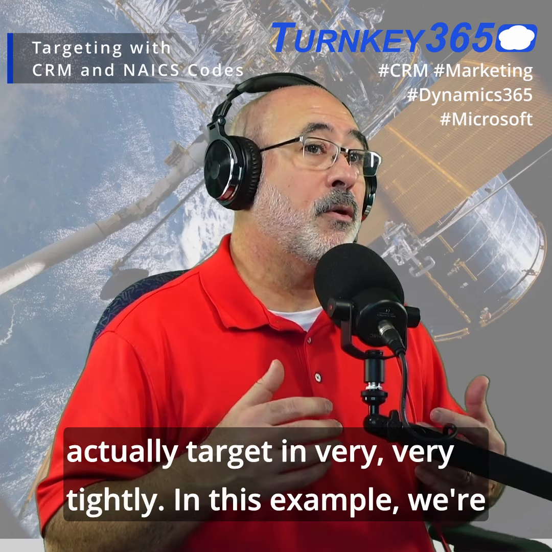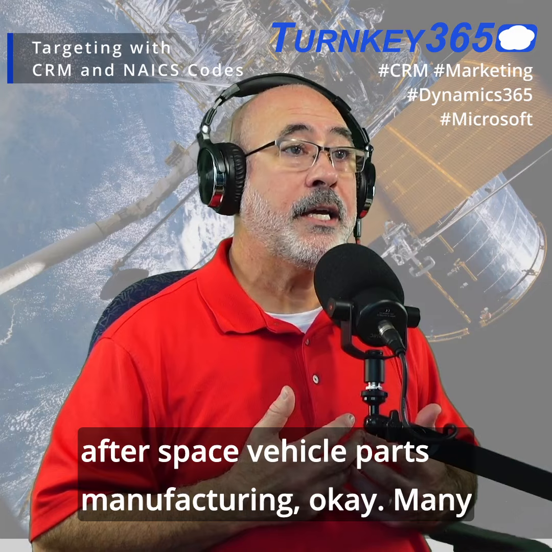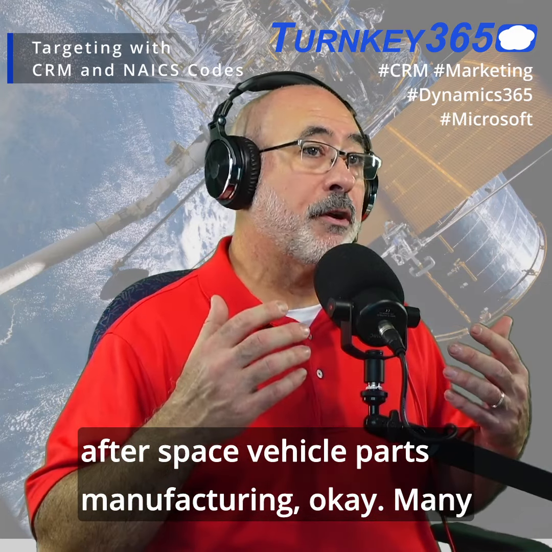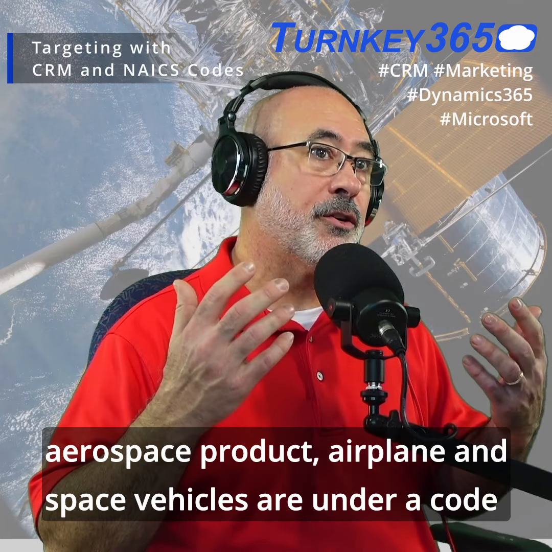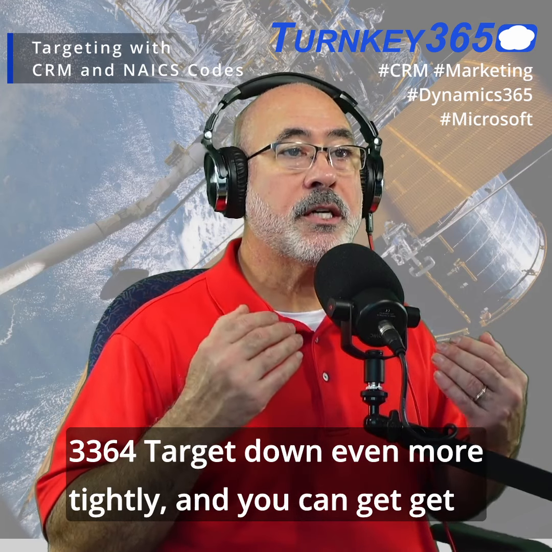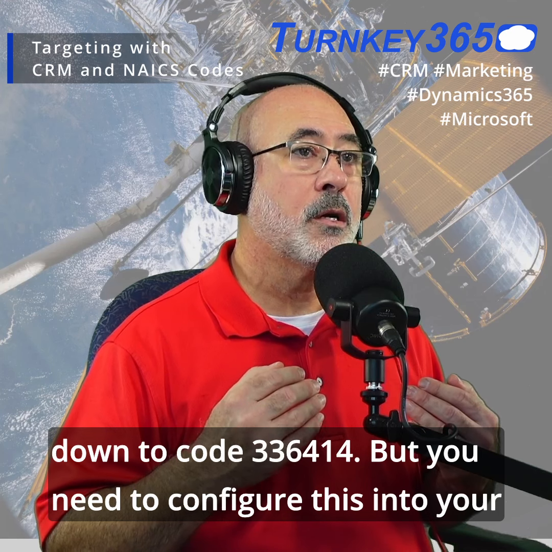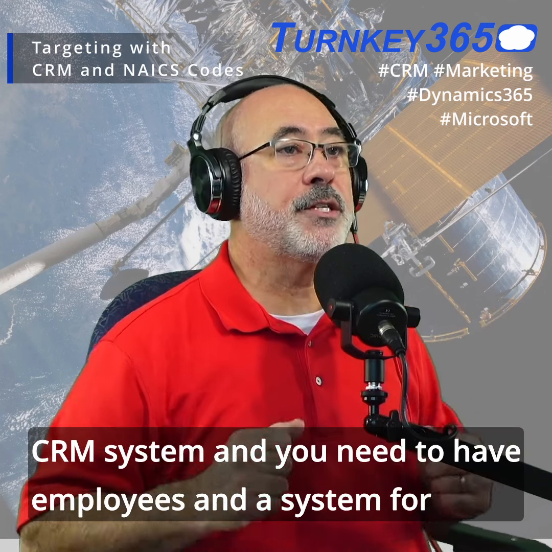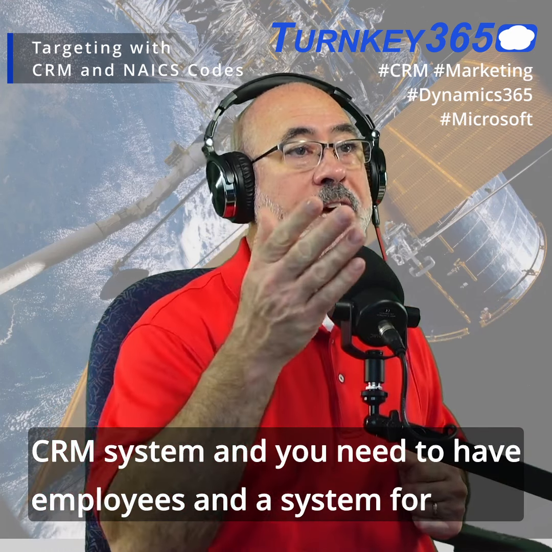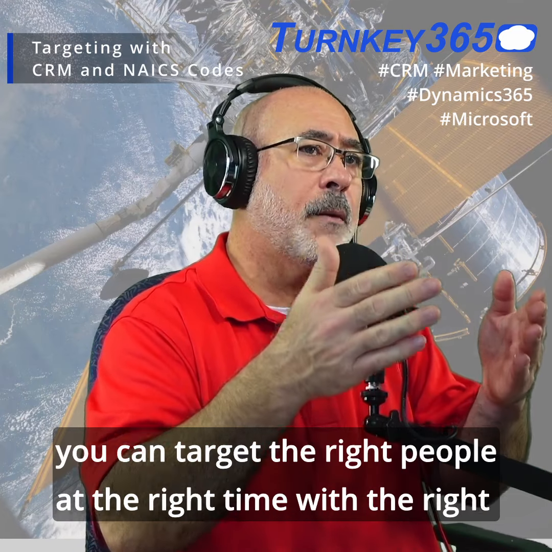In this example, we're after space vehicle parts manufacturing, okay? Many aerospace product, airplane and space vehicles are under a code 3364. Target down even more tightly and you can get down to code 336414. But you need to configure this into your CRM system and you need to have employees and a system for ensuring that that data is in there and up to date.